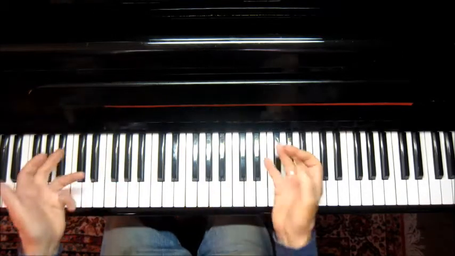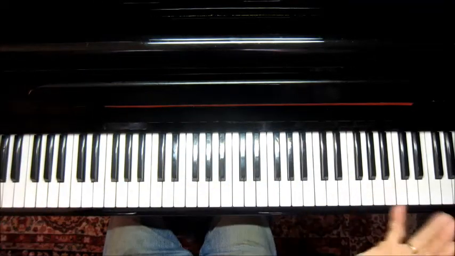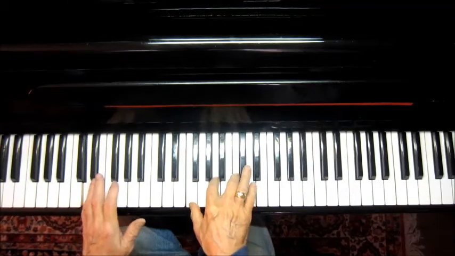In fact, you don't even have to end on the key that you started. Since you're introducing chords that have nothing to do with the key anyway, you could end on any key you wanted. Here I am in C.